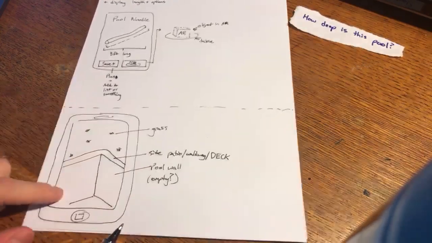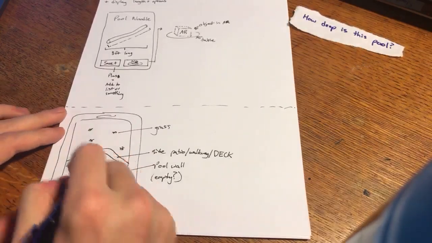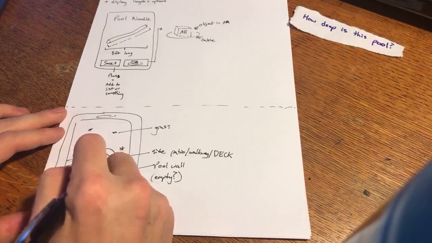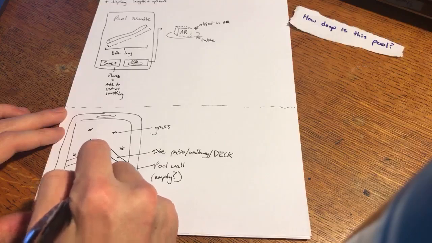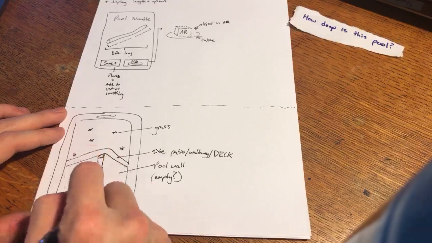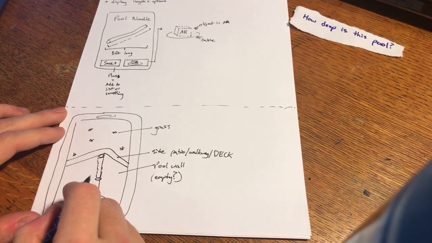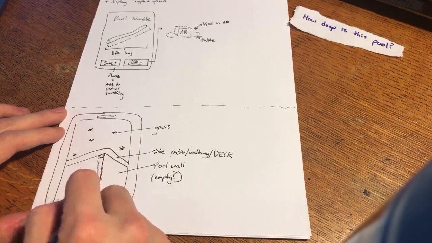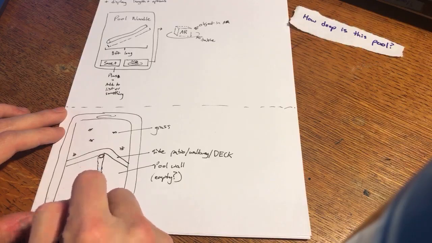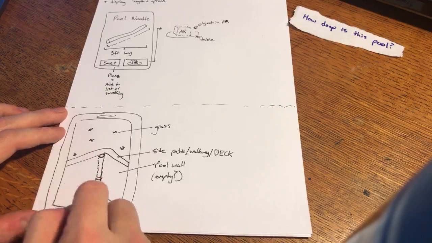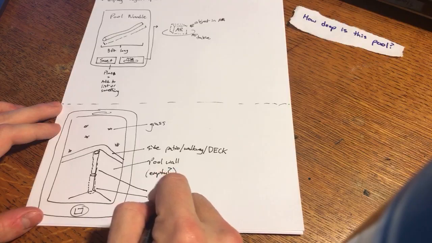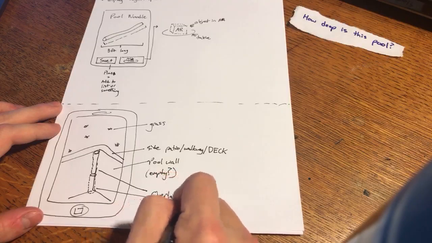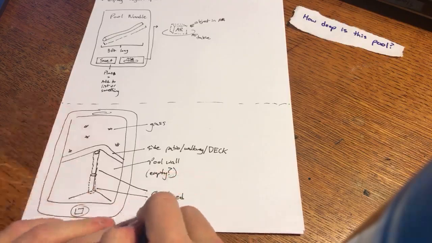Okay, and then here, what you can do is overlay pool noodles.